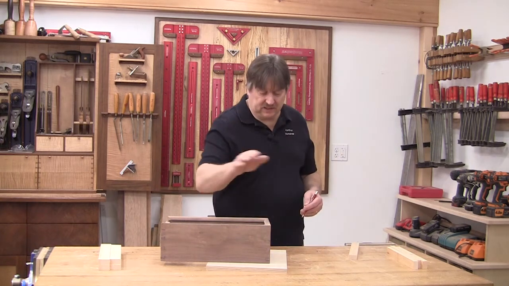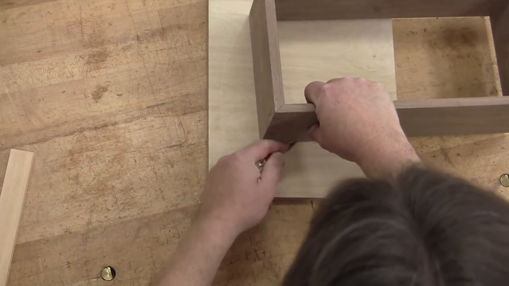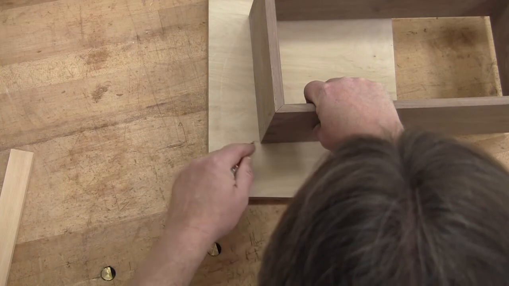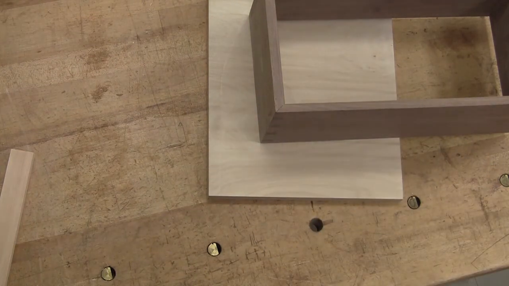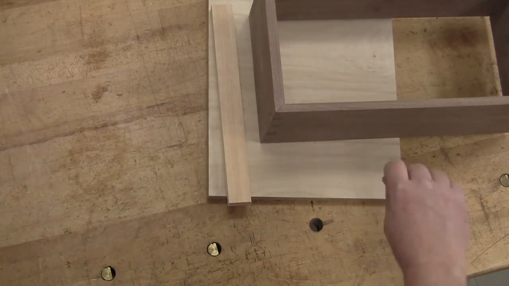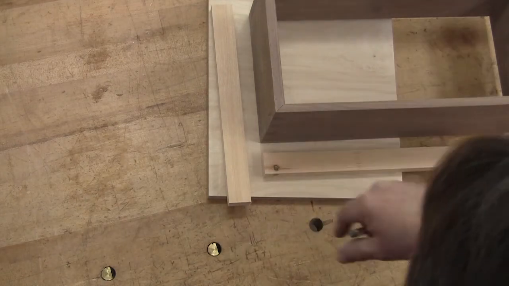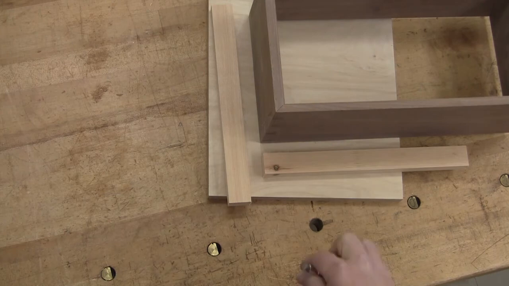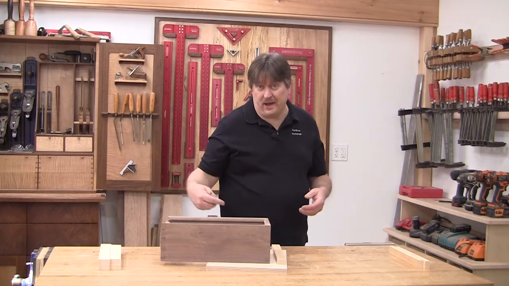So the first thing I've got is I've got it sitting on top of this piece of plywood, and I'm just going to mark off the existing corner of the box. I assume that it's square, but I don't know that for sure. And if this is my base molding and I'm going to wrap it around on all the sides of the box, this corner may not be the same as that corner or that one or that one.